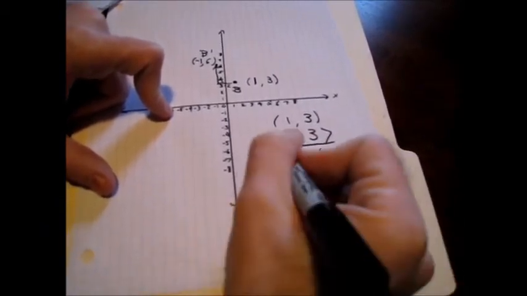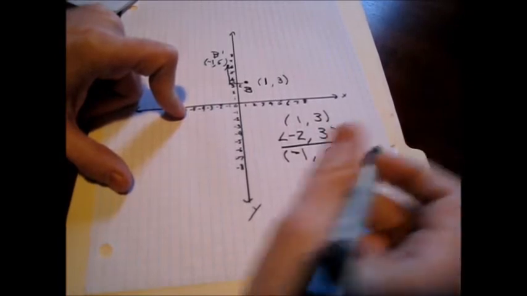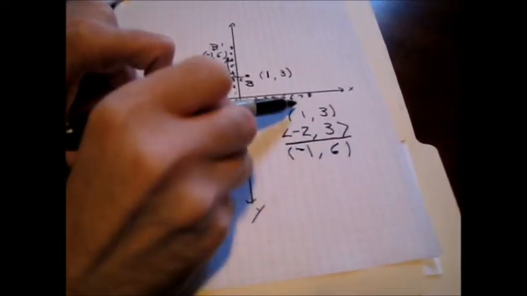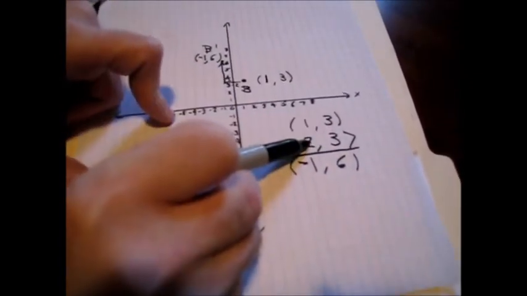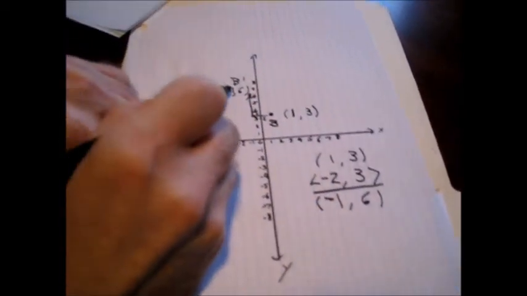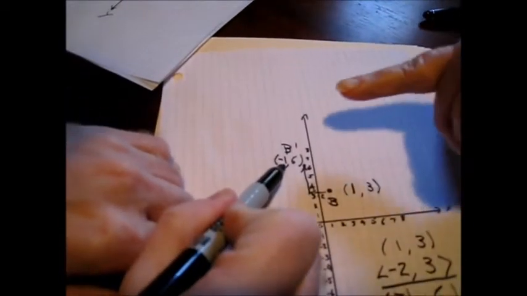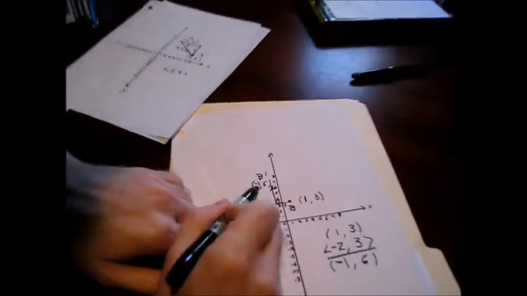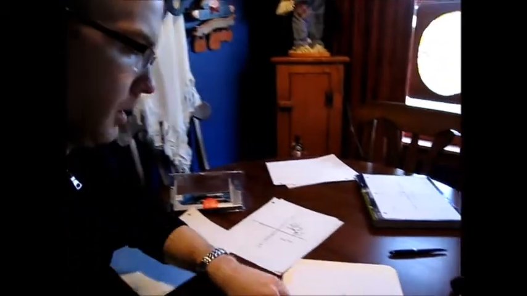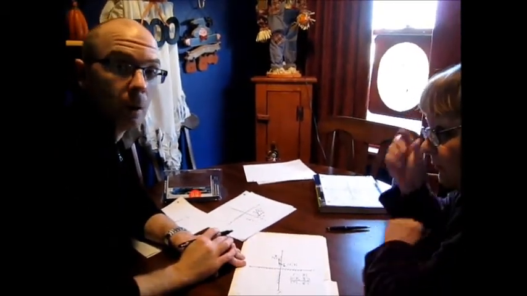Put a comma between them, put some parentheses around them, and our original point plus our vector gives us B prime. Okay. So we can use the graph to figure this out, but we can also do it numerically as well.